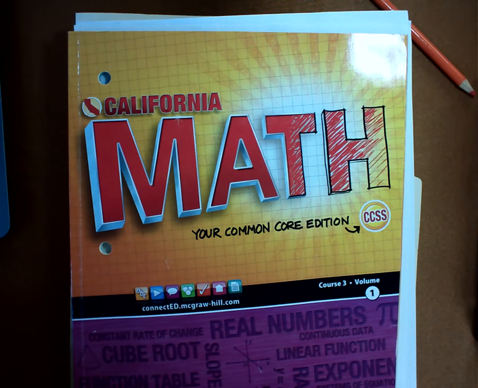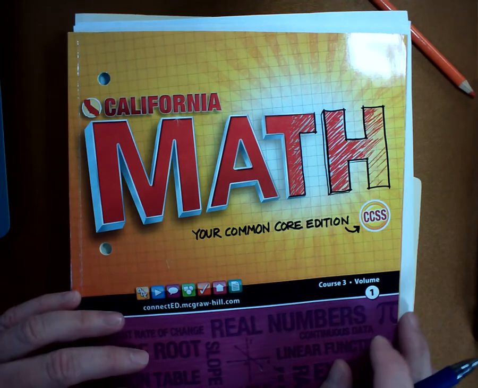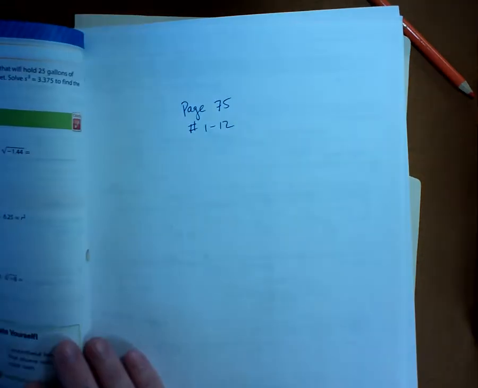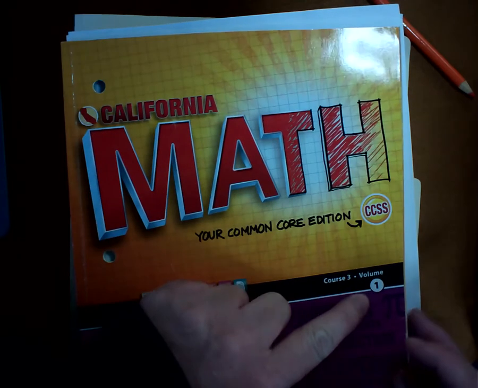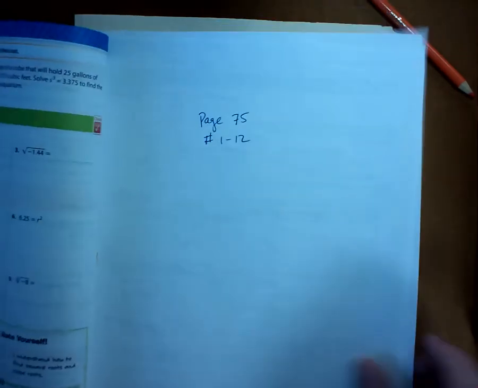Okay, welcome to the homework walkthrough for pages 75, 85, and 93 due May 28th. We're going to begin on page 75. Again, we're in volume 1 of your Math Common Core textbook, page 75.